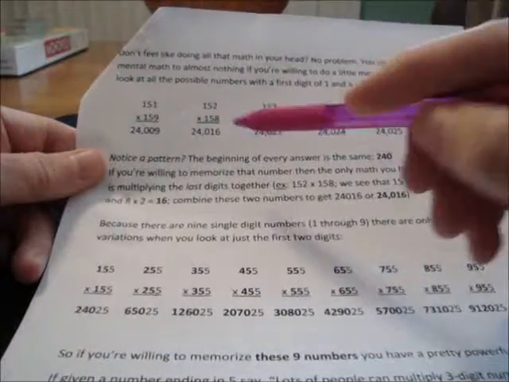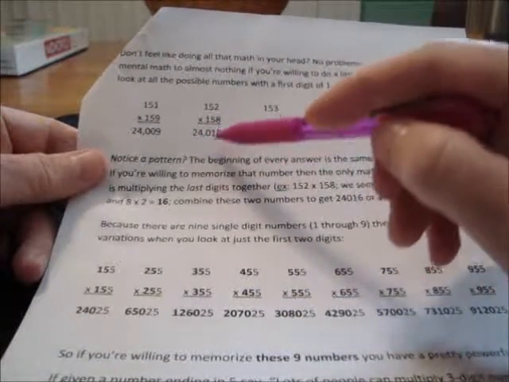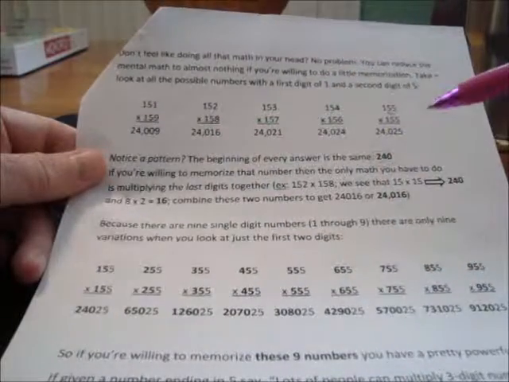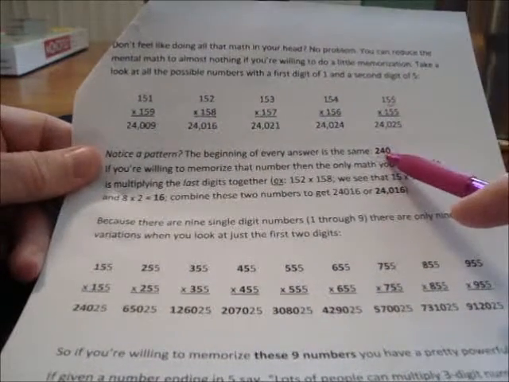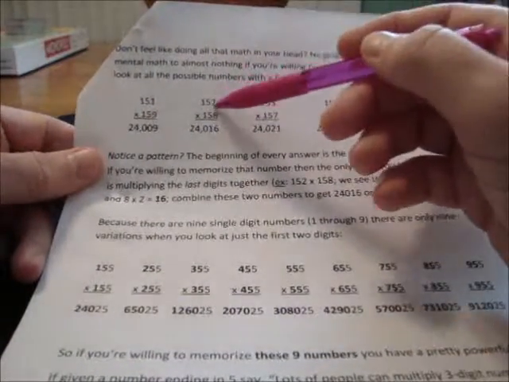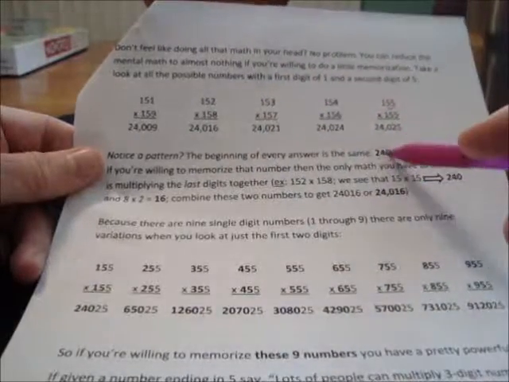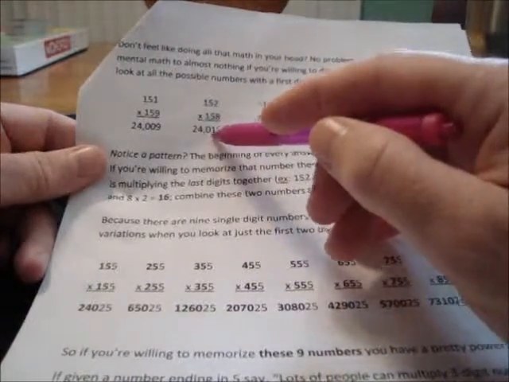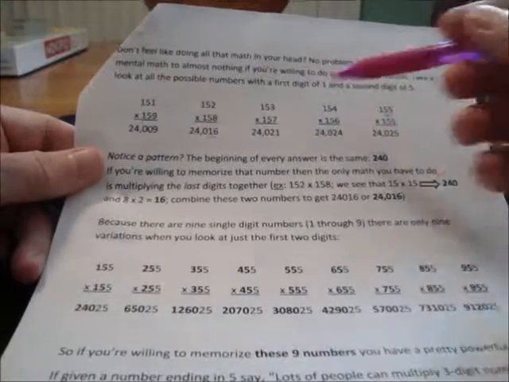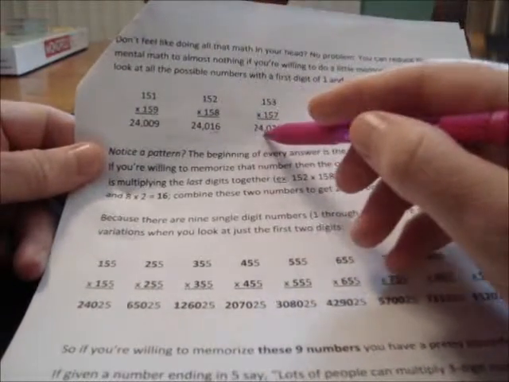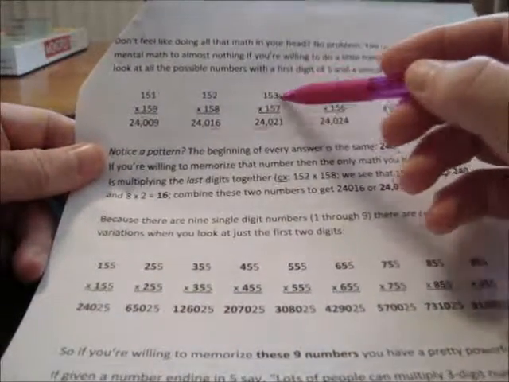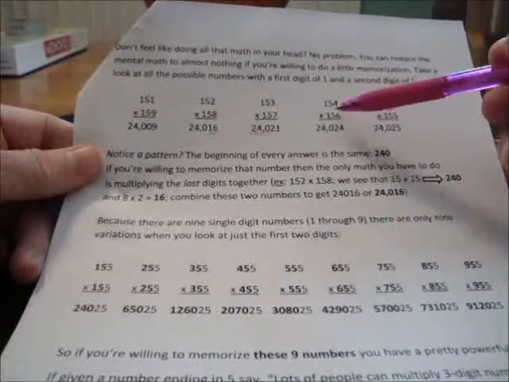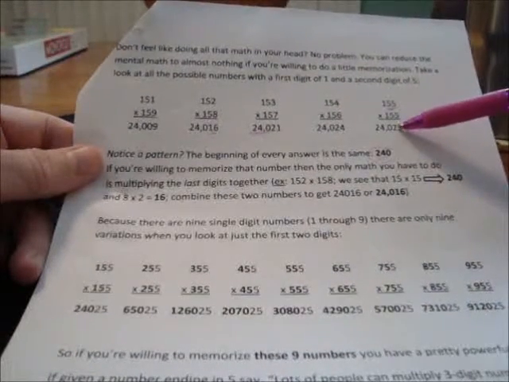So here, 240,000, or I'm sorry, 24,016, where's that coming from? Well, that's the 240, and 8 times 2 is 16. 240 with 16 added after it, okay? Same thing here. We have 240, 3 times 7 gives us 21, so on and so forth, okay?